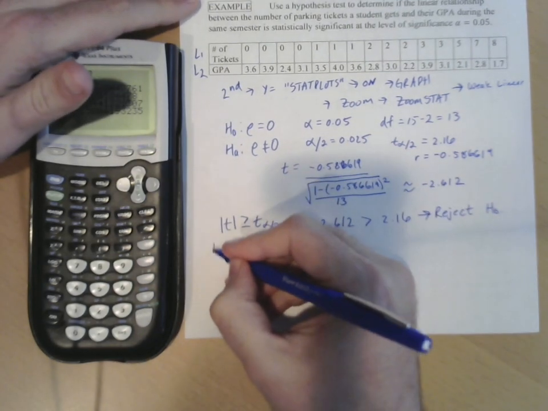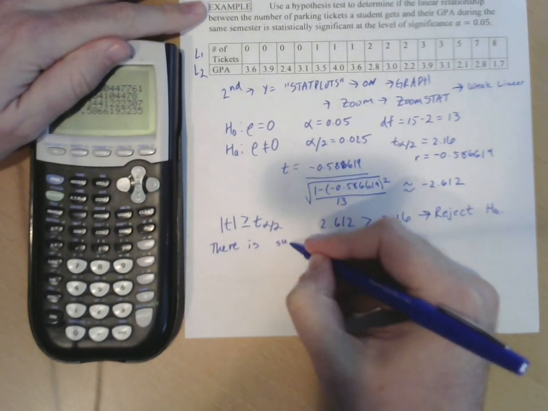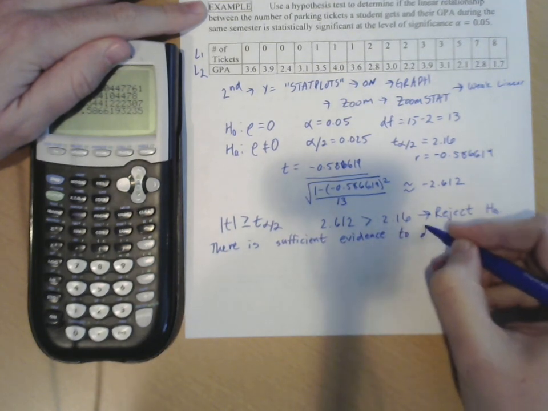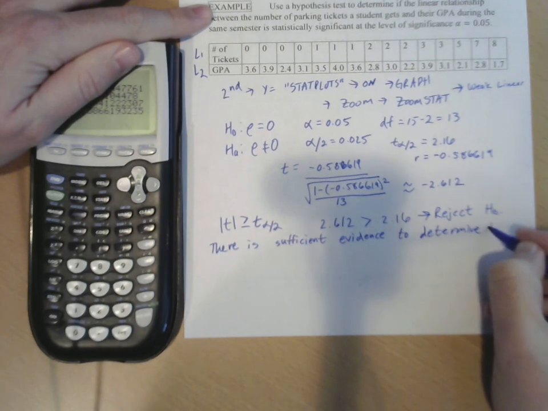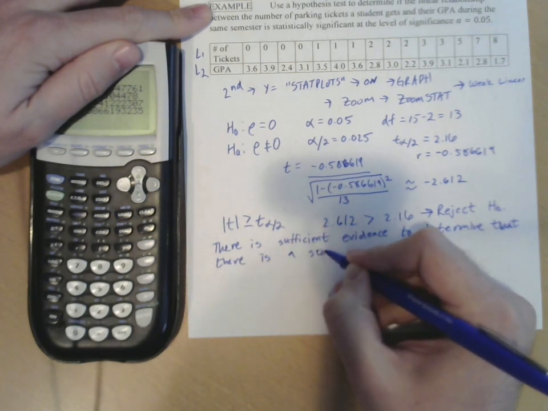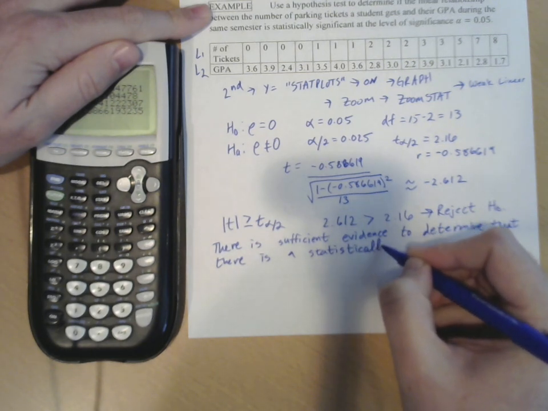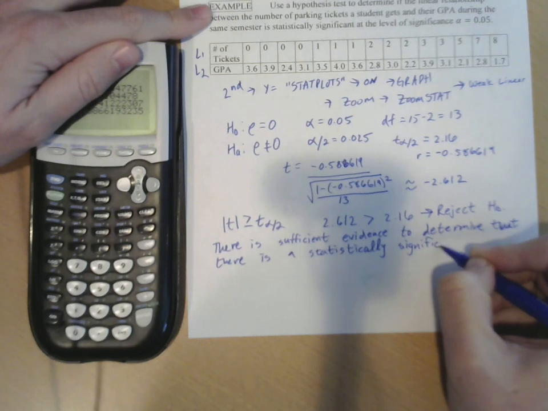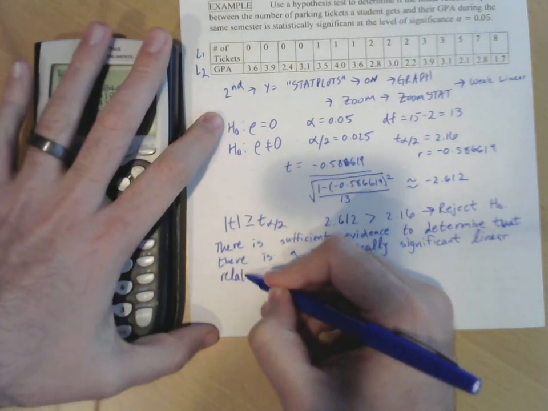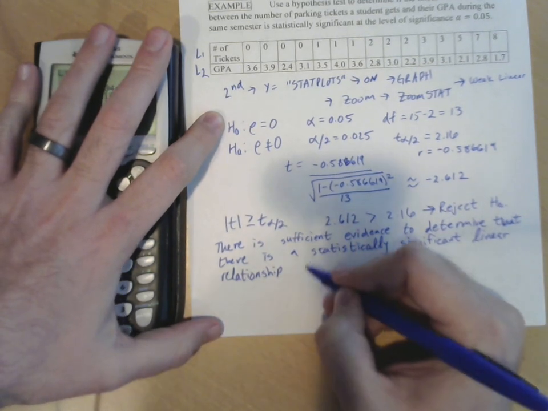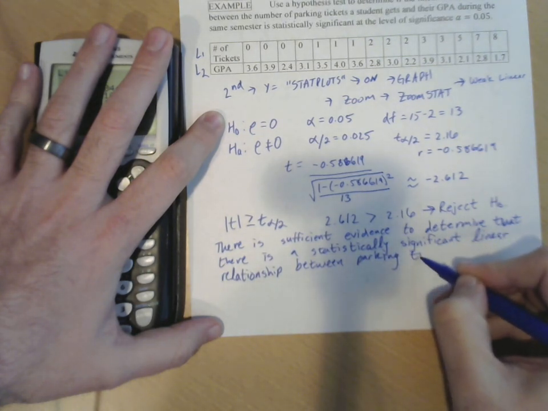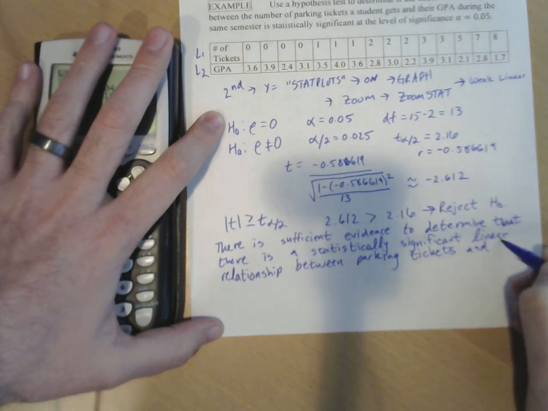And so what does that mean? Well, that means that there is sufficient evidence to determine that there is a statistically significant linear relationship between parking tickets and GPA.